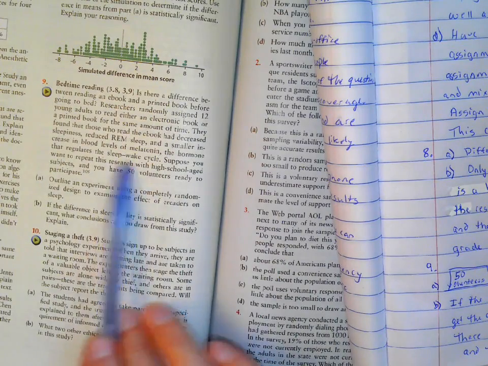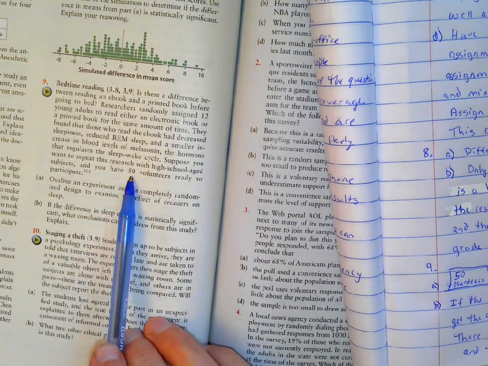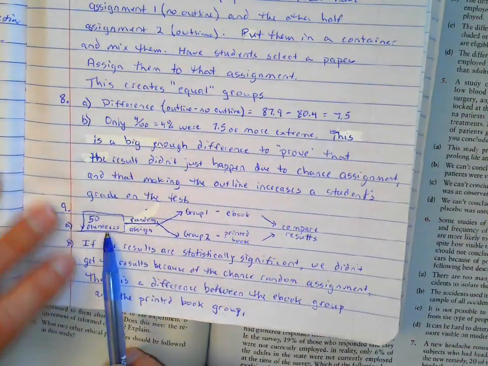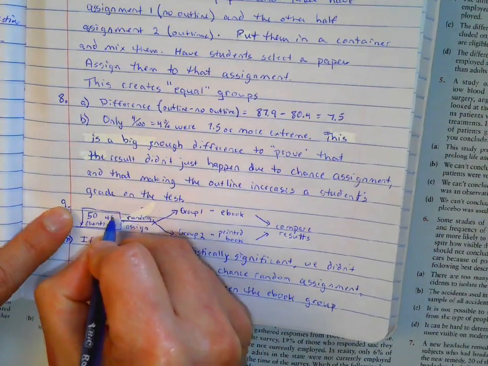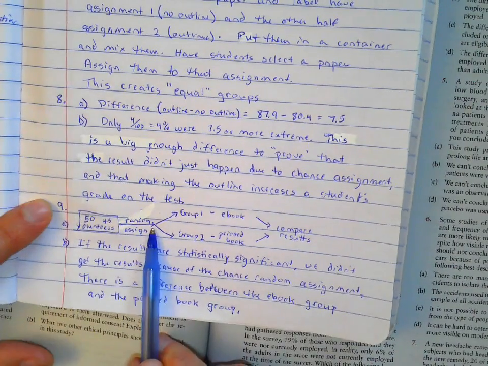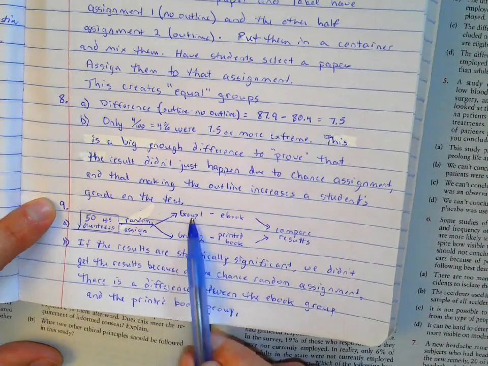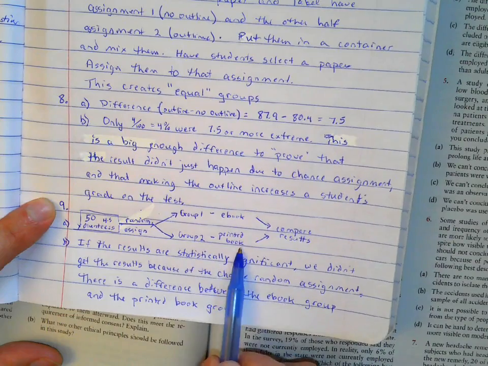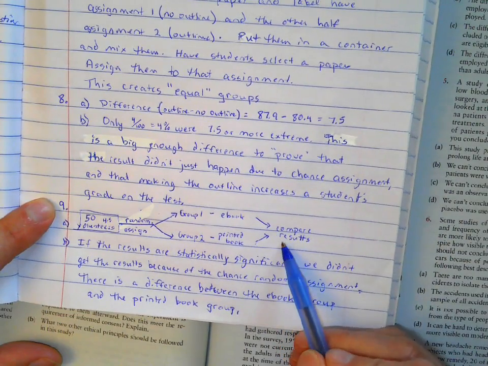Suppose we wanted to repeat this with 50 high school volunteers. Outline the experiment. So our outline, we start with our 50 high school volunteers. We randomly assign them to 2 groups. One group we give the e-book, one group we give the printed book, and then we compare the results.